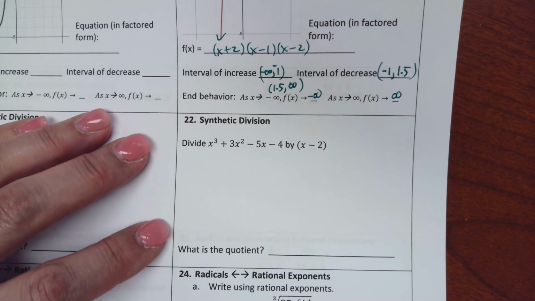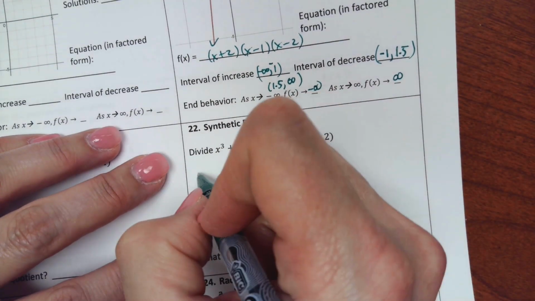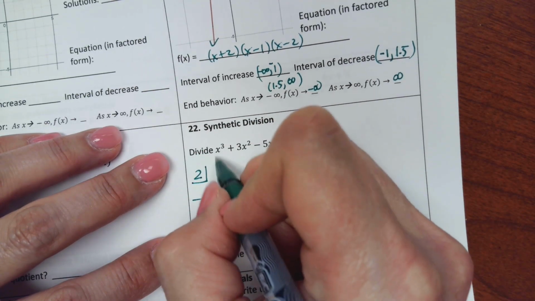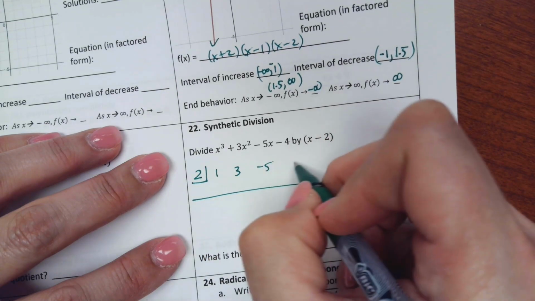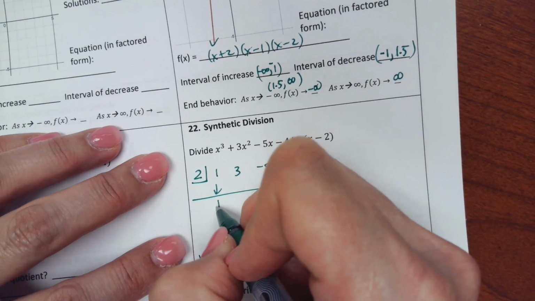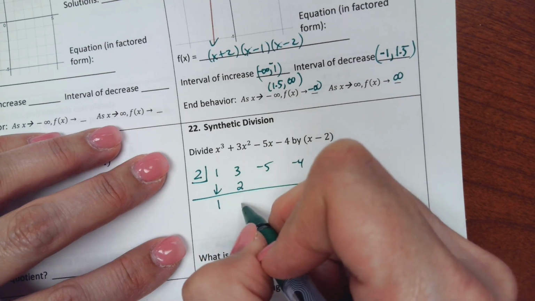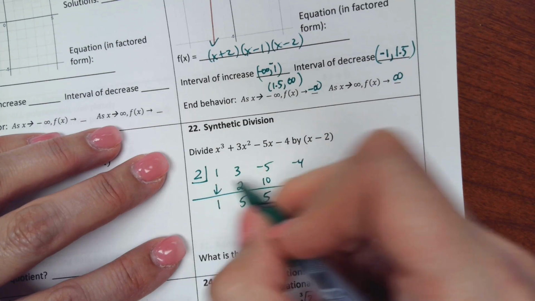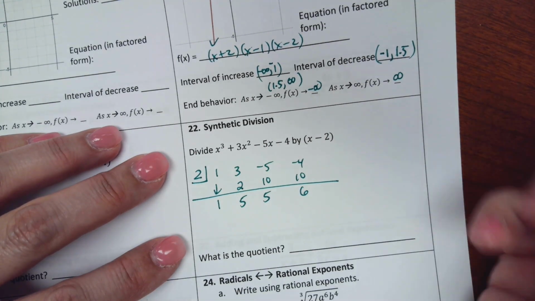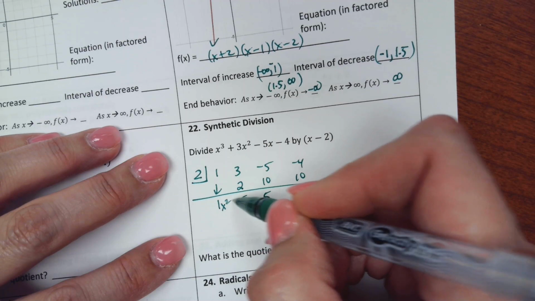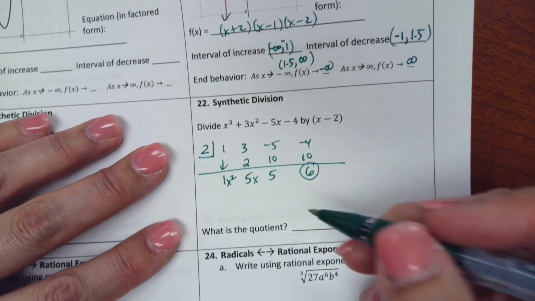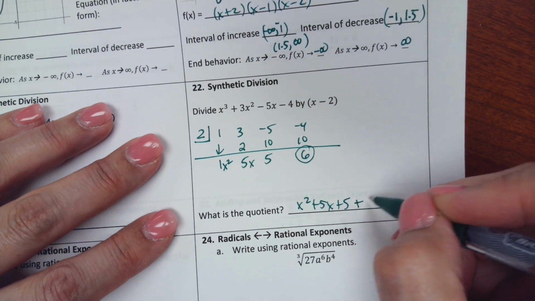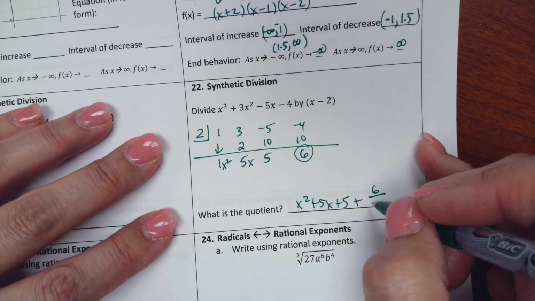Okay, synthetic division. To divide this by x minus 2, remember I put the opposite number in the box? And I take my leading coefficients, 1x to the third, 3, -5, and -4. So the 1 comes down, 1 times 2 is 2. Add these up, multiply again, add them up, multiply again, and finally there. So this was x to the third, which means this is x squared, and this is x, and remember this is my remainder. So my answer is x squared plus 5x plus 5 plus 6 over what I was dividing by.